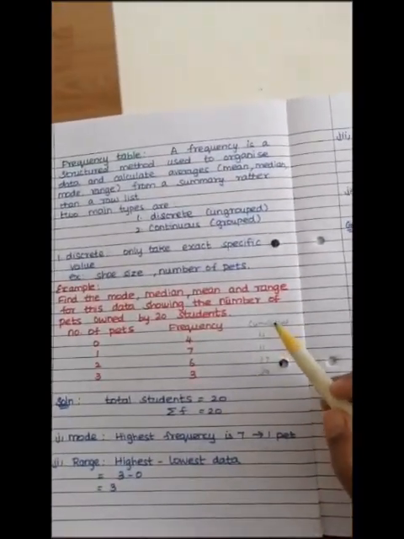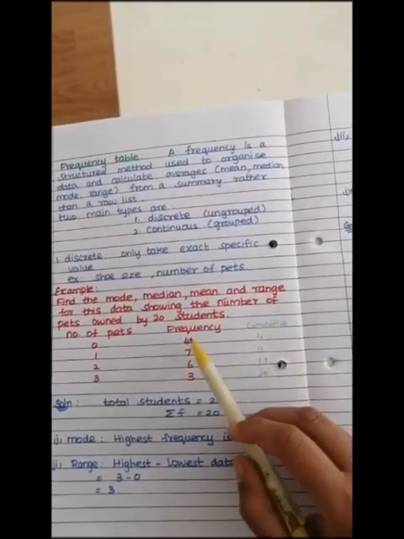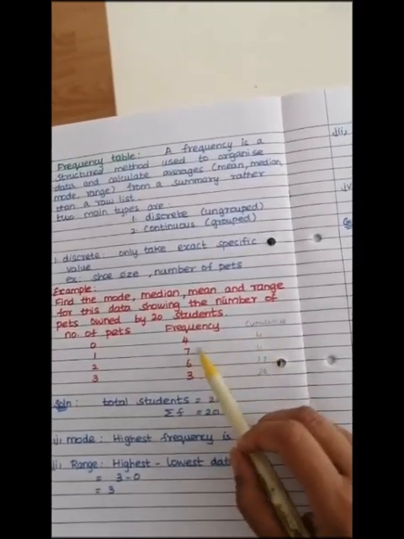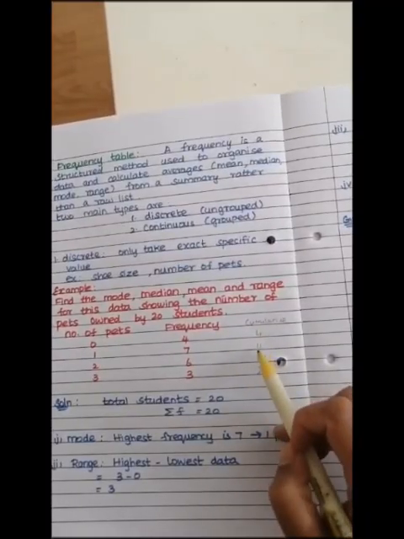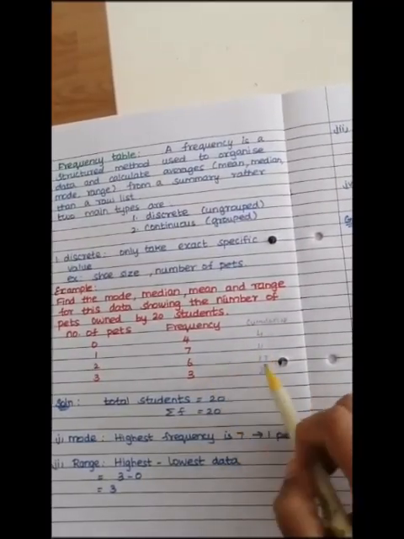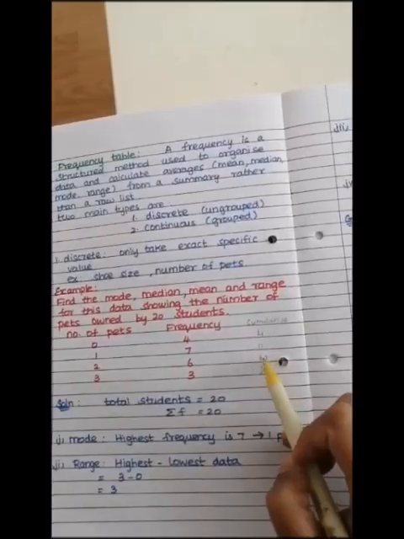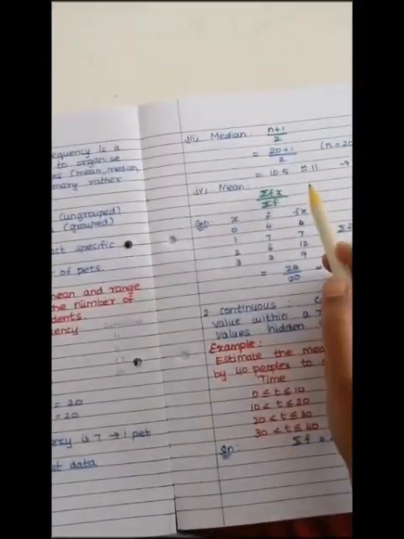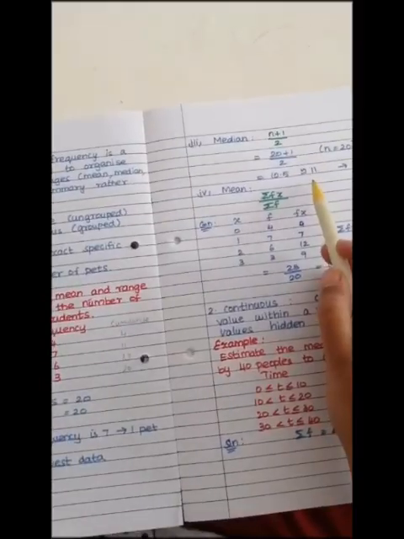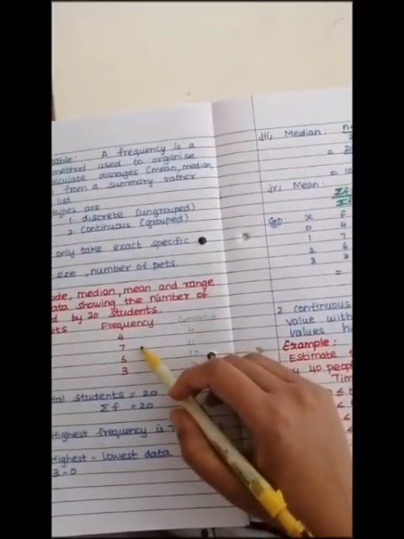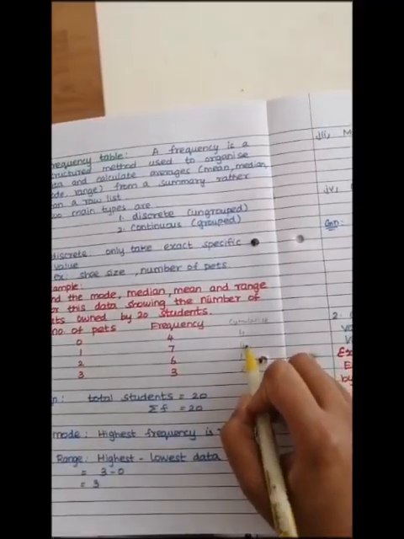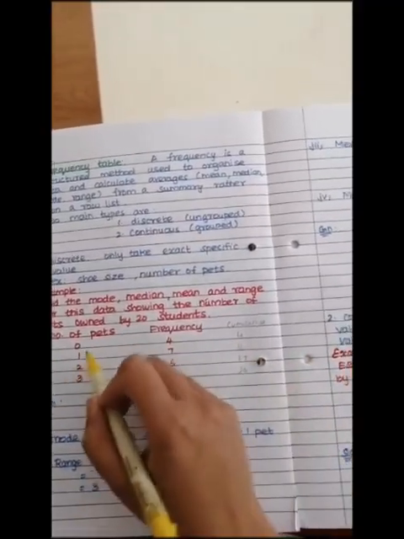So for 11, we have to find the cumulative frequency. For the first one it is the same, and the second one is 4 plus 7 is equal to 11, third one is 11 plus 6 is equal to 17, and fourth one is 17 plus 3 is equal to 20. Here we have the 11th value. It lies in the second term. Second one, the number of pets value is 1.